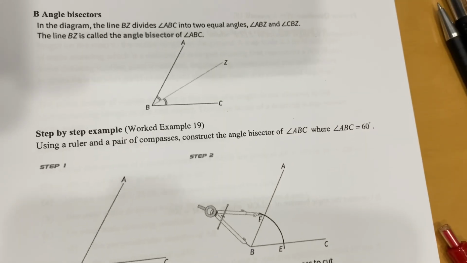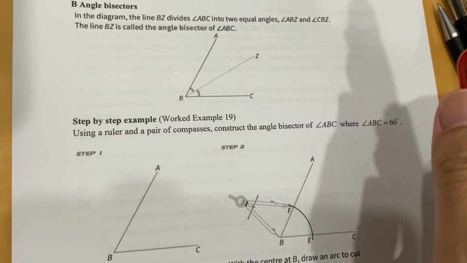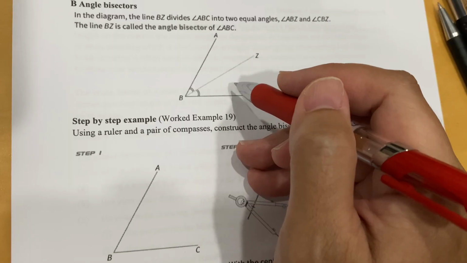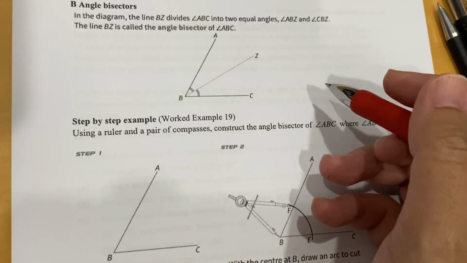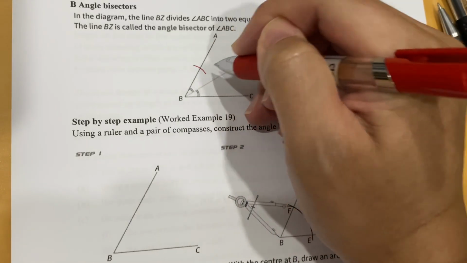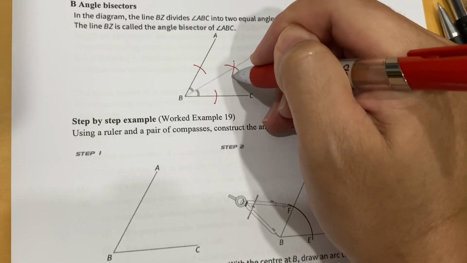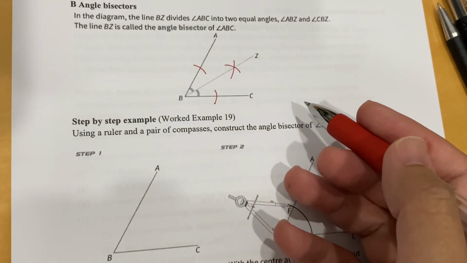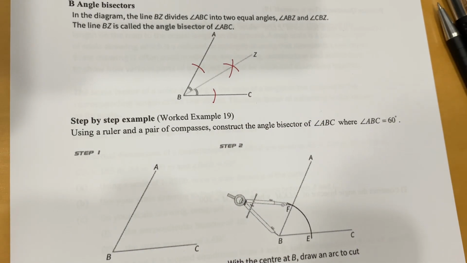Angle bisector. So angle bisector is to bisect an angle. So for example, I have the angle ABC. I want to bisect the angle. I want to cut it into two equal parts. The final answer looks something like this. Not exactly, because there are no arcs. We need to draw arcs, like 1 arc, 2 arcs, then 3 arcs, 4 arcs. But we cannot fake the arcs. We cannot just roughly draw an arc like that. We need to draw using our proper tool, our compass.